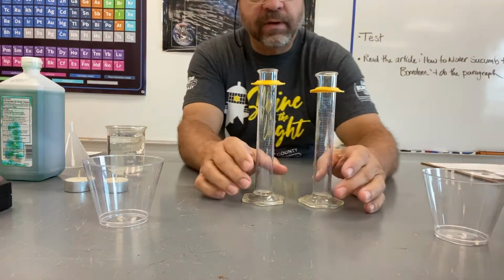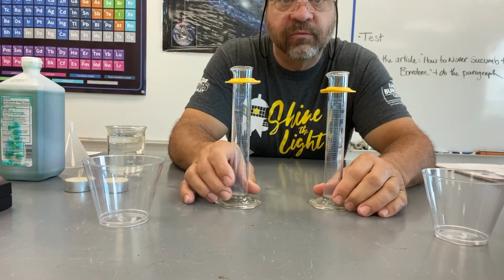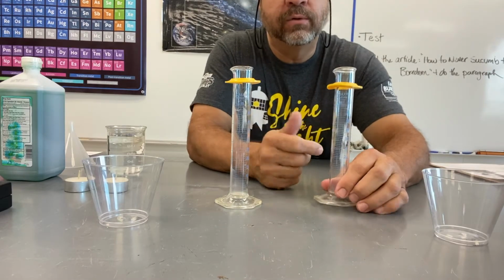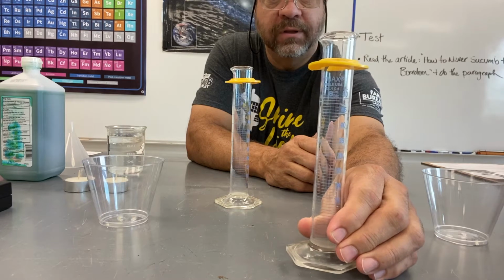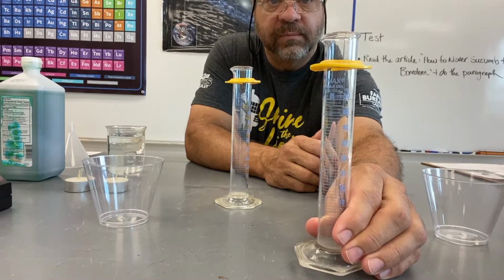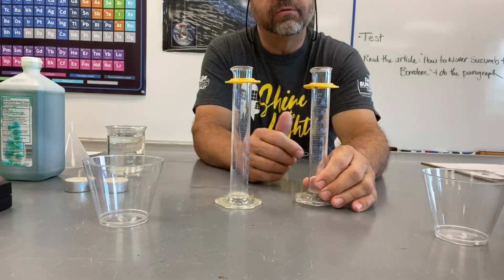So first off, I've got some tools here. These are graduated cylinders, if you haven't run into these before. It's a cylinder shape. The graduated part means that there's a scale on here where it is marked out in milliliters. This is a relatively small graduated cylinder. It goes up to 50 milliliters, which is exactly the amount that we're going to be using for this lab.